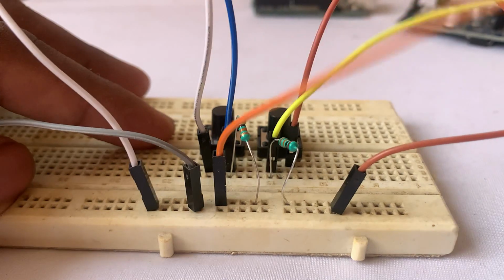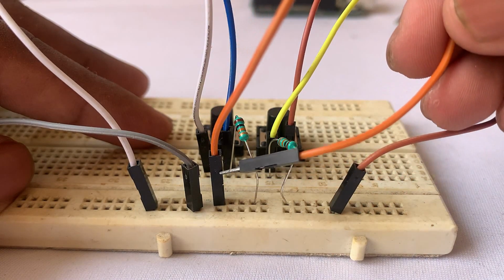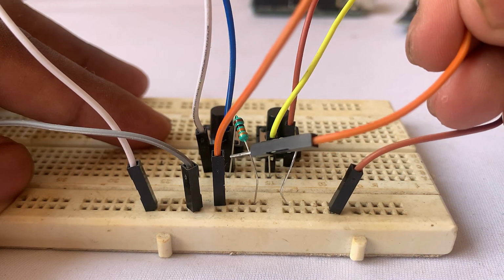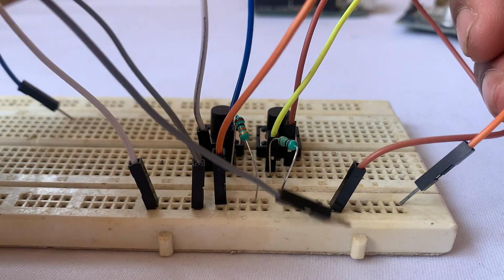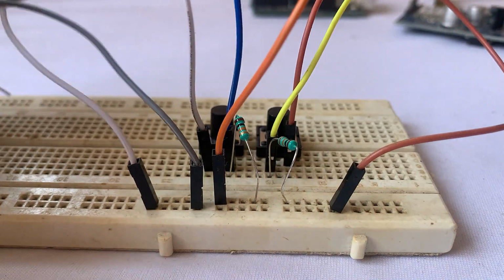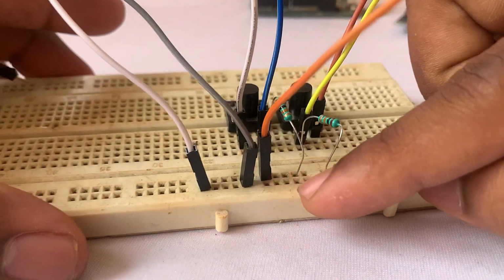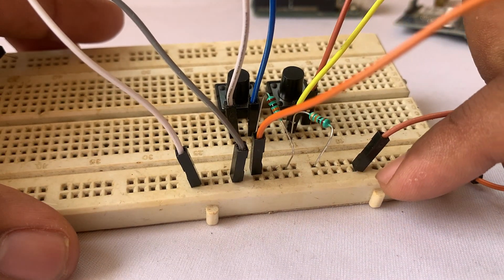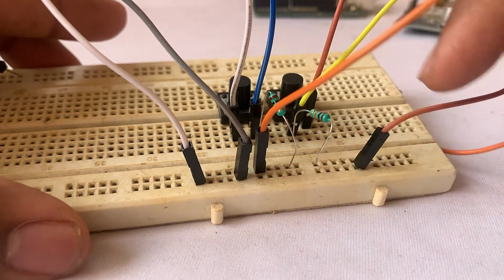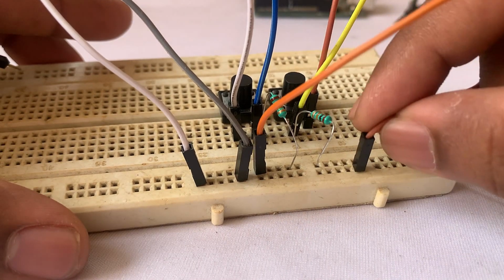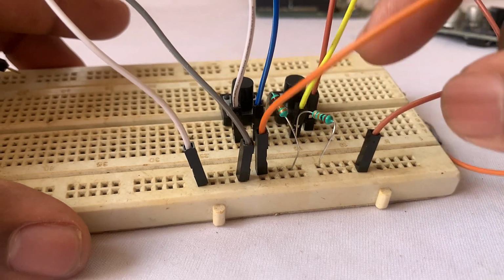So this orange terminal right over here I am just going to connect it to 5 volt of Arduino UNO, and this gray terminal I am just going to connect it to ground of Arduino UNO. So this whole line right over here which is connected to the gray wire is the ground rail, and this orange wire connected rail is the positive rail of the breadboard.